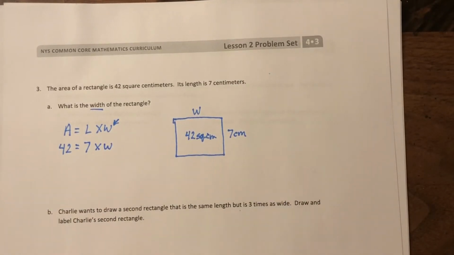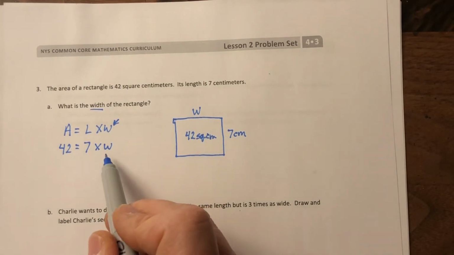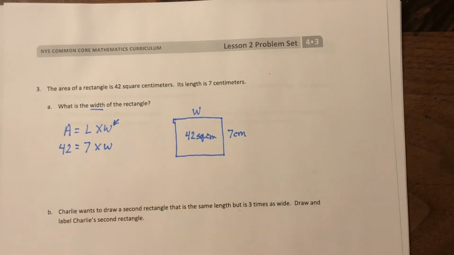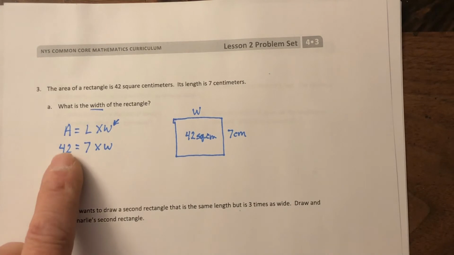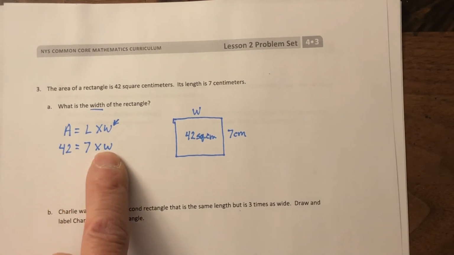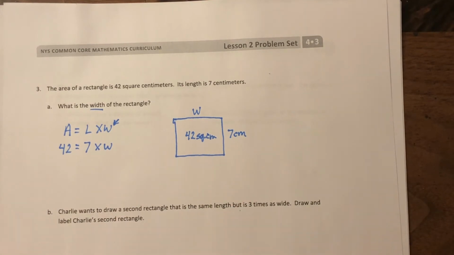So there's a couple different ways I can figure this out. I could ask myself, okay, well, what number times 7 is 42? And if you're really good with your math facts, I bet you that just sticks out to you, all right? And I know, or if you don't know, you can divide. You could say, well, 42 divided by 7 will equal this number, okay? So either way, you could do that, all right?